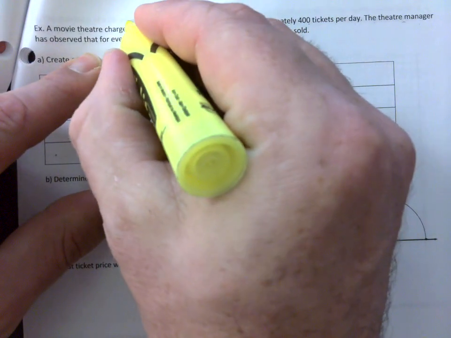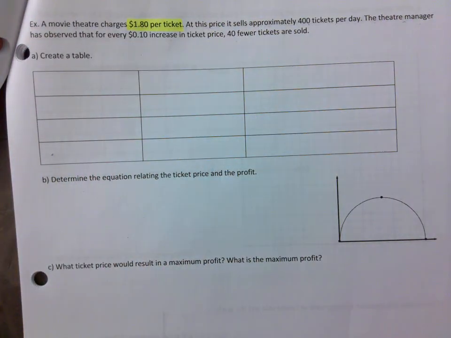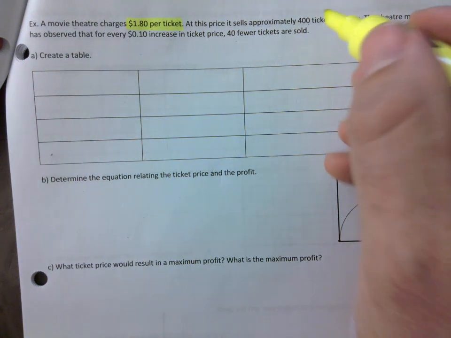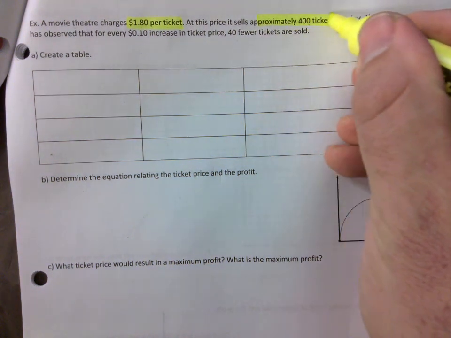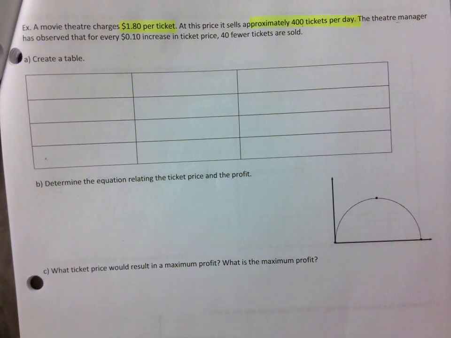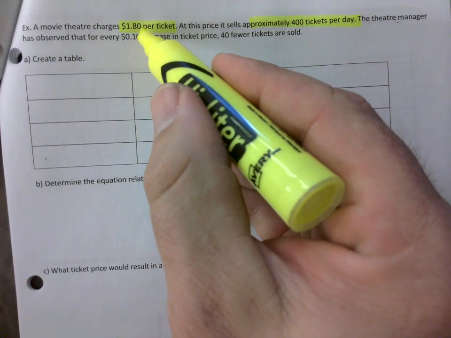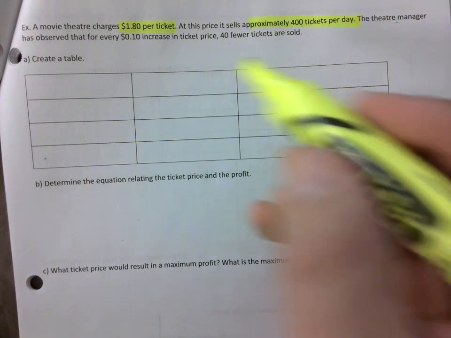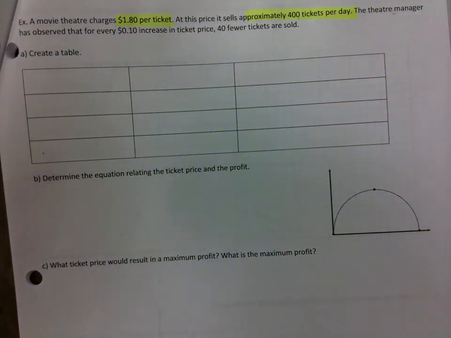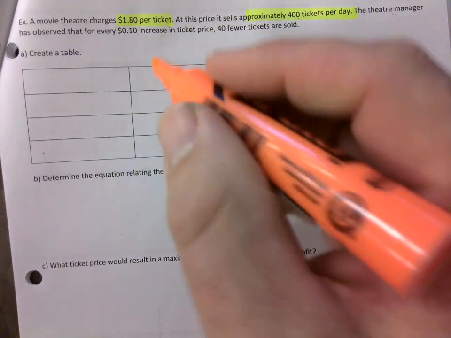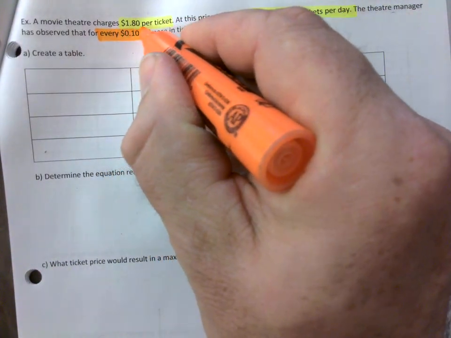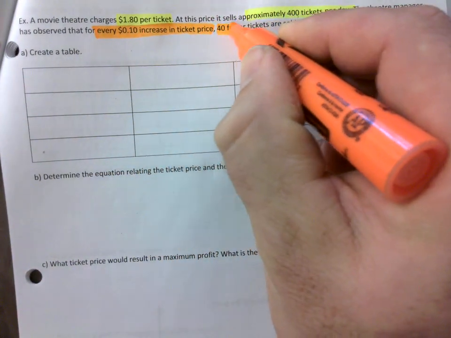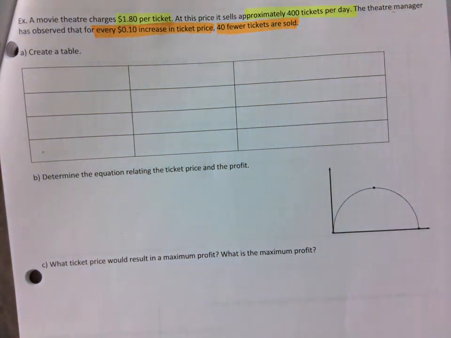So it's $1.80 per ticket. At that price, you're selling approximately 400 tickets per day. So there's the price per item and the number of items, in this case tickets. Then you observe this dynamic that I want you to highlight with a different color: for every 10-cent increase, 40 fewer tickets are sold. That's how things are going to change here.